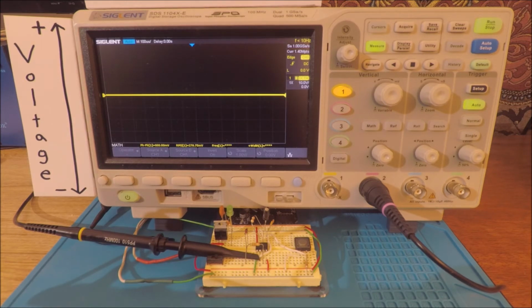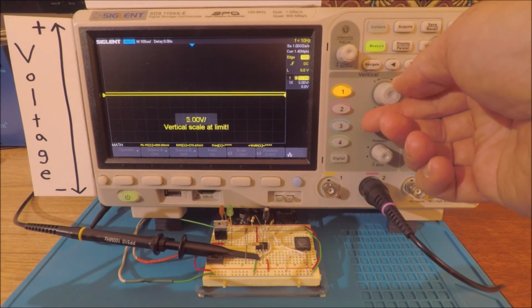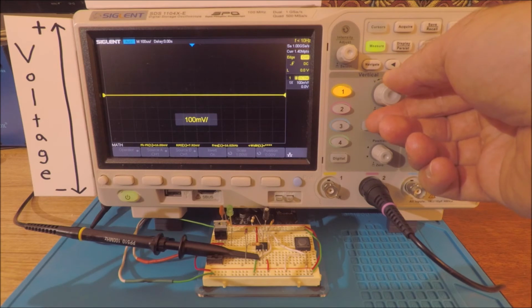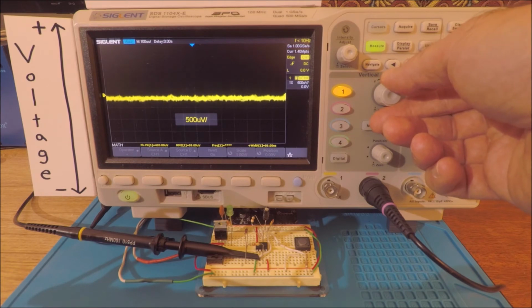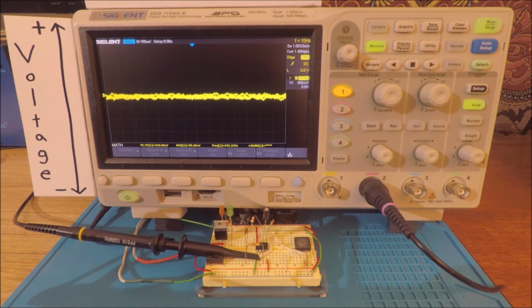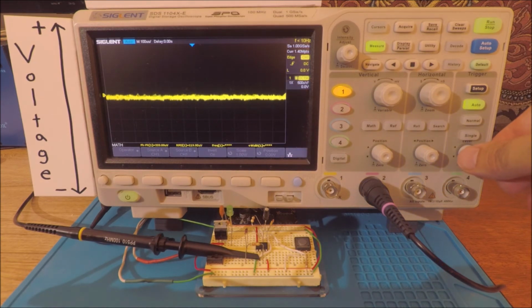Let's demonstrate this using channel 1 of the oscilloscope, which happens to be the yellow trace on the screen. Notice that there's no probe attached to channel 1 right now. We're going to start by reducing the vertical control from volts down to millivolts. Now we're at 10 millivolts and all the way down to the minimum setting, which on this scope happens to be 500 microvolts. Now we can clearly see that we're at the noise floor of the oscilloscope. With no probe attached, we're measuring noise at the input of channel 1. The next thing we can do is come over to our trigger control right here.